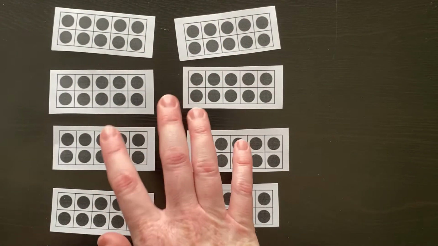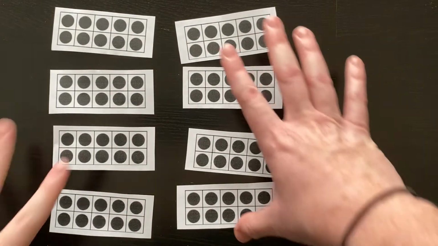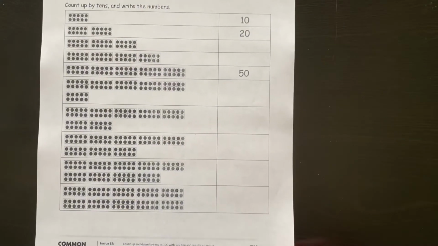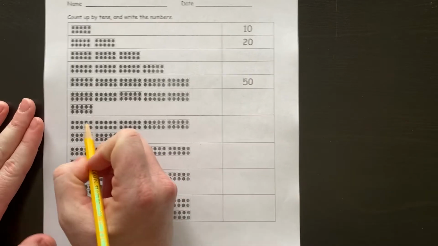10, 20, 30, 40, 50, 60, 70, 80, okay? Excellent. We're going to use what we just learned in this right here. Okay, we're going to count by tens to count all those numbers. It would take a very long time if I tried to count this number here by ones, right?